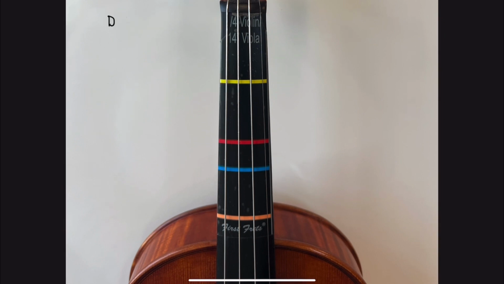Next, we move to the D string. So after having A, B, C, the D string is your D. So G, A, B, C, and then we get to D. On the D string, we continue the alphabet. When we put down our first finger, we get E. So A, B, C, D is the D string, and then first finger, E. When we put down our second finger, what do you think we get? F, because A, B, C, D, E, F. Third finger, G.